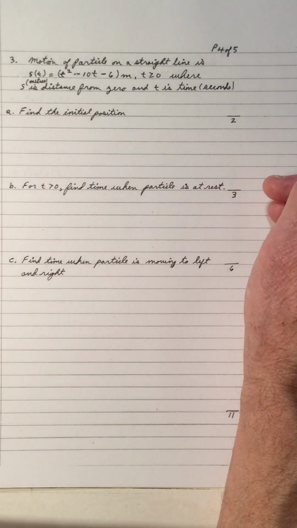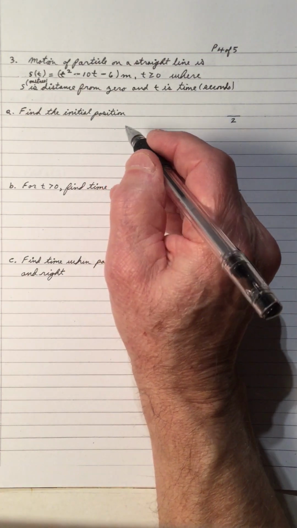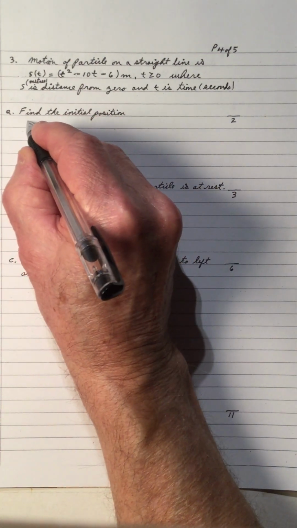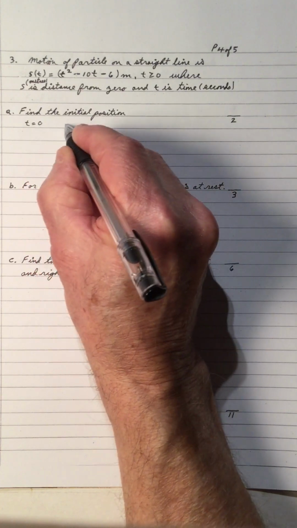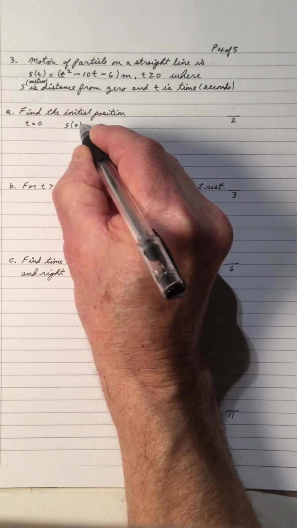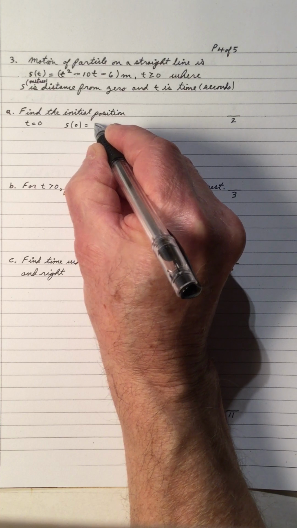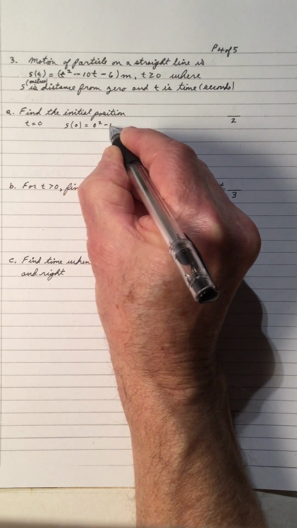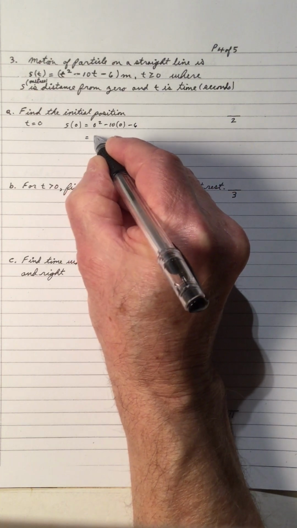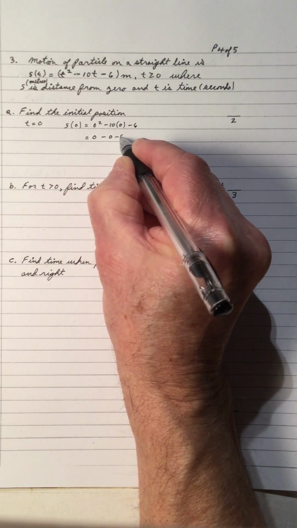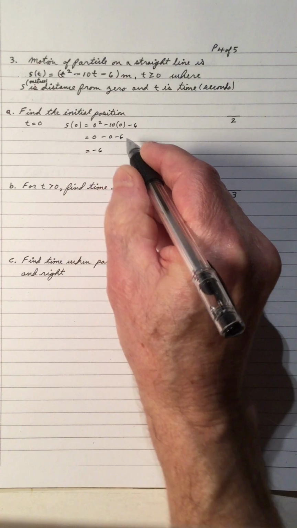A, find the initial position, the starting position. The initial position is when your time is 0. So we have s of 0 equals 0 squared minus 10 times 0 minus 6. That's 0 minus 0 minus 6, so that's negative 6.